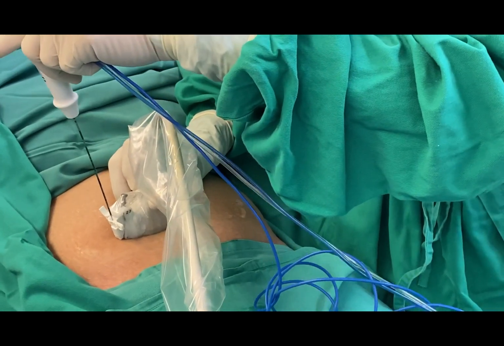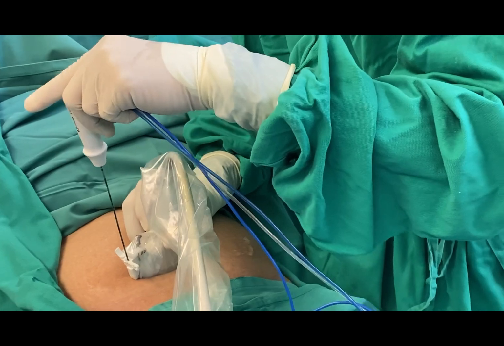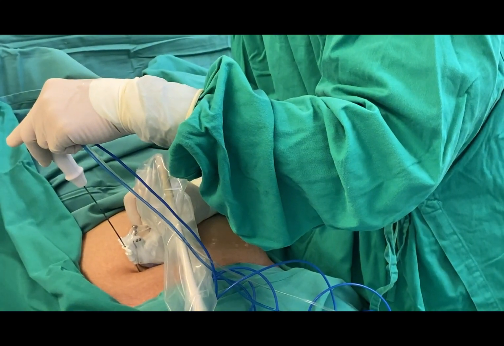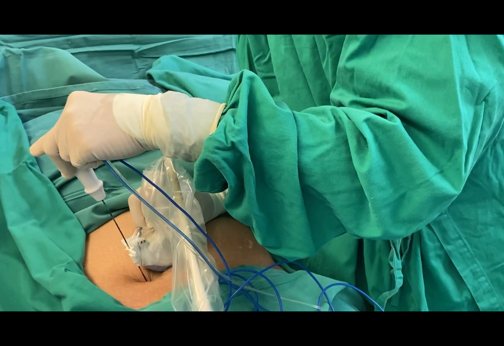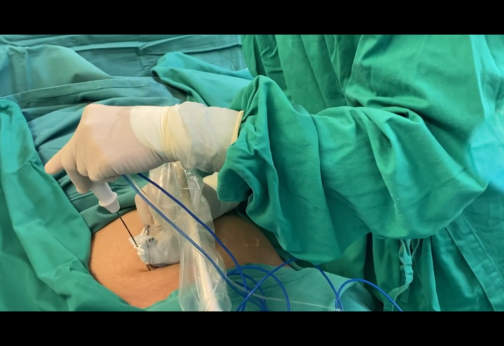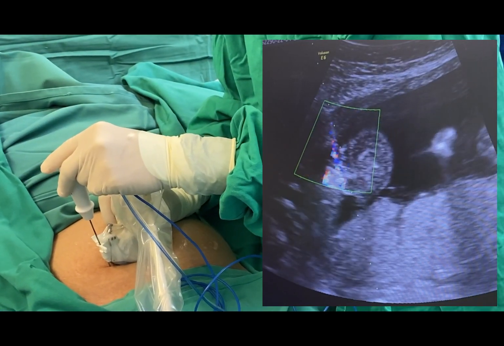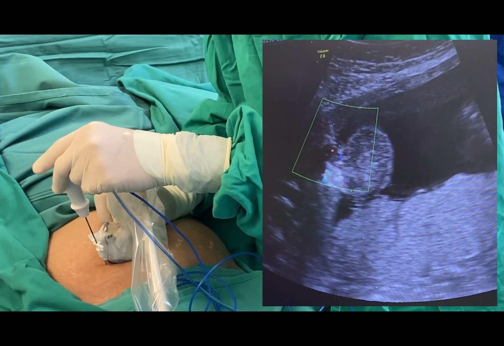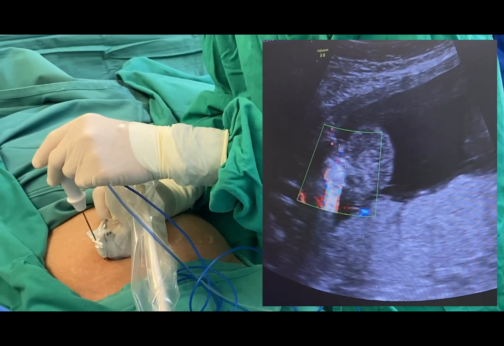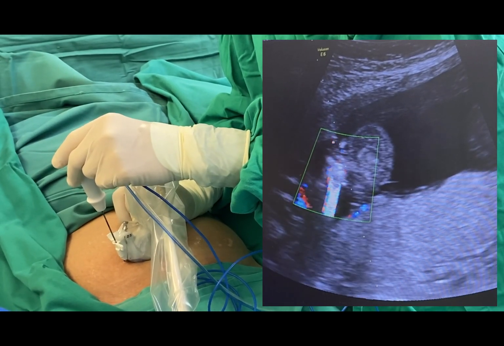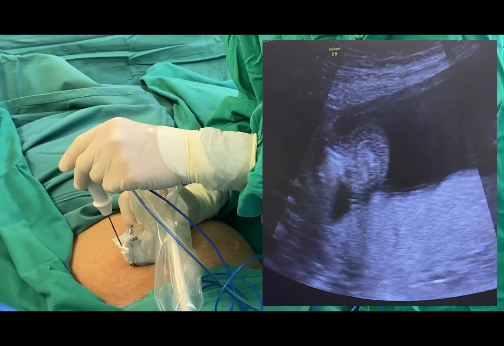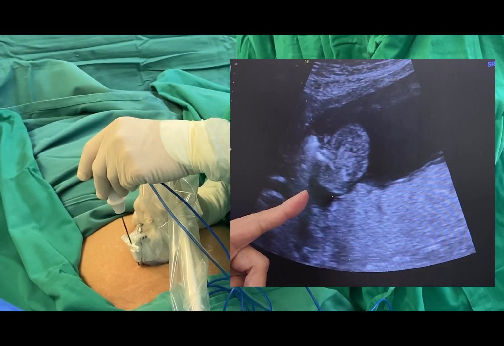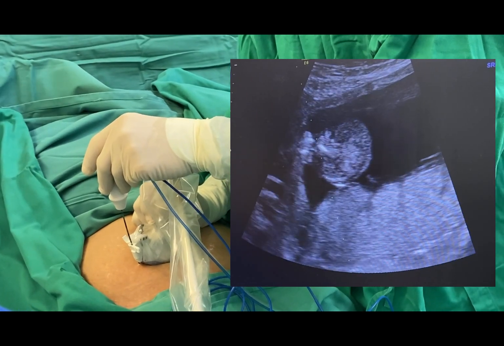This was the initial insertion of the needle into the fetus using a biopsy guide. We were not satisfied with the position, therefore the needle was removed from the fetus while maintaining it within the subcutaneous tissue.